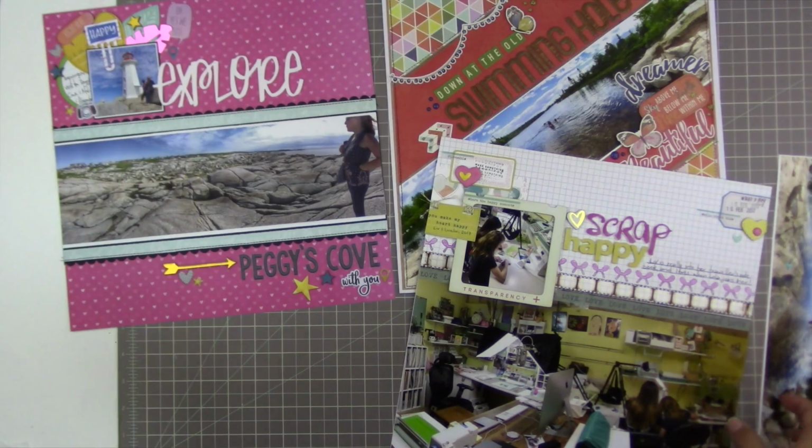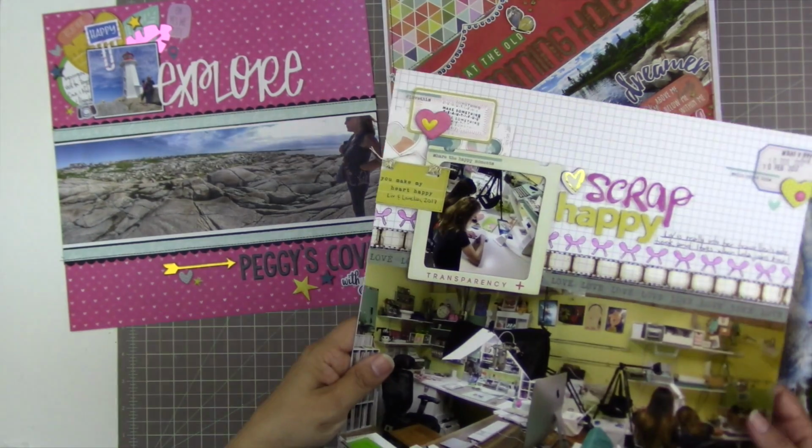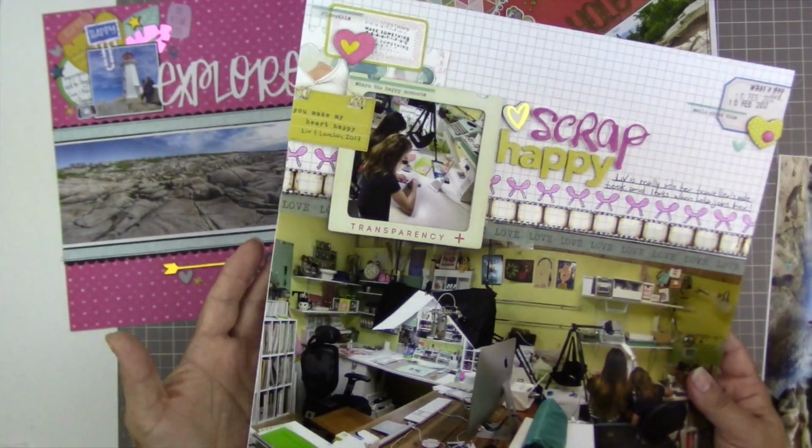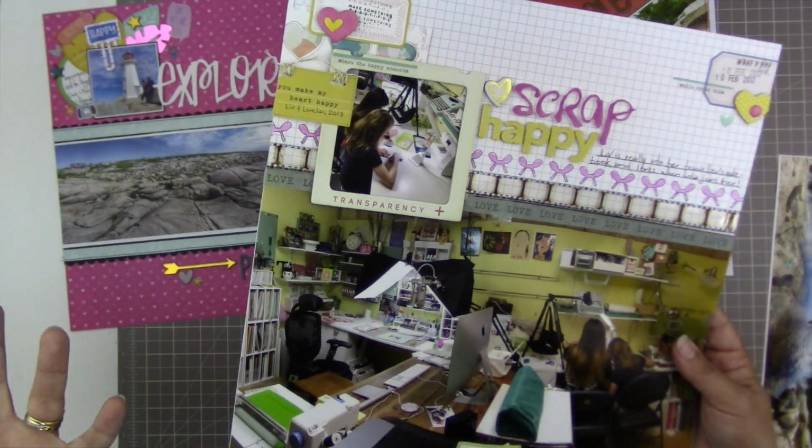So I have a couple of examples of layouts that I've made using panoramic photos, so I wanted to share those with you first of all. The first one that I want to show you is one that I did in the spring using the Freckled Fawn mixed media kit and some other things too.